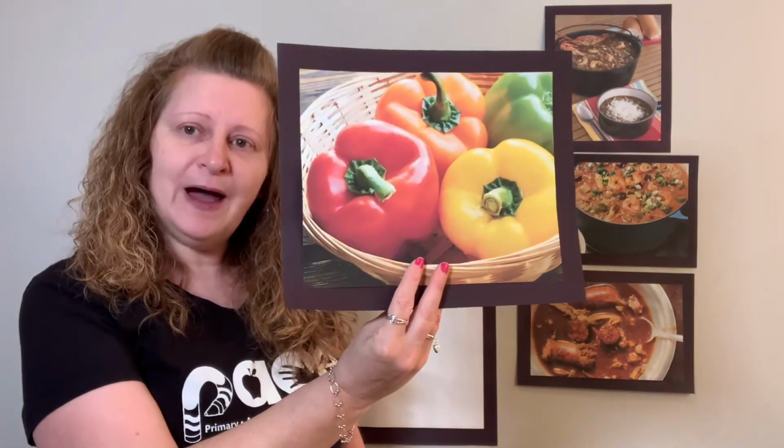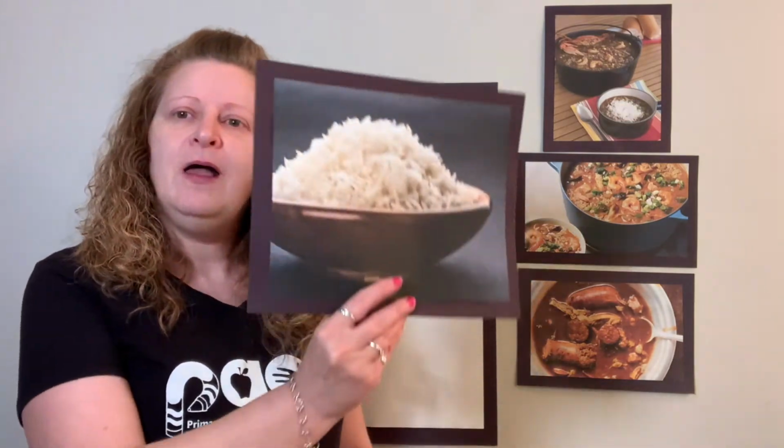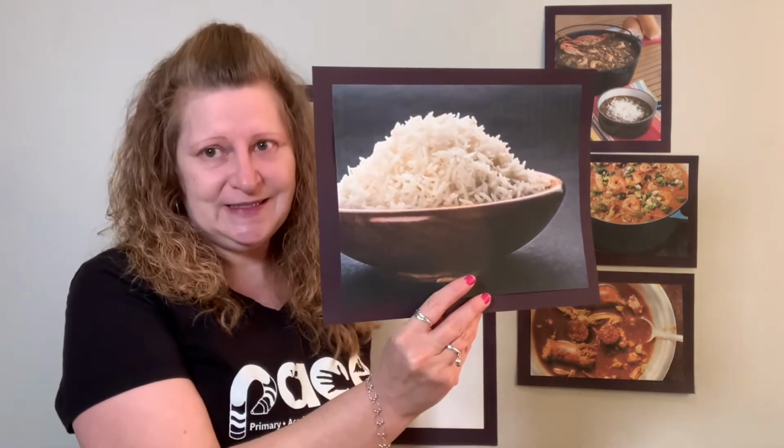Sometimes people add bell pepper or hot peppers to their gumbo. Sometimes they even add onions. And one thing that's really important with gumbo is that you have rice.